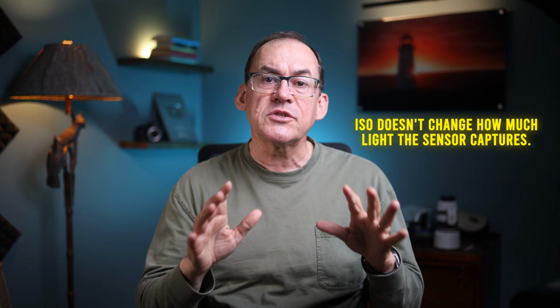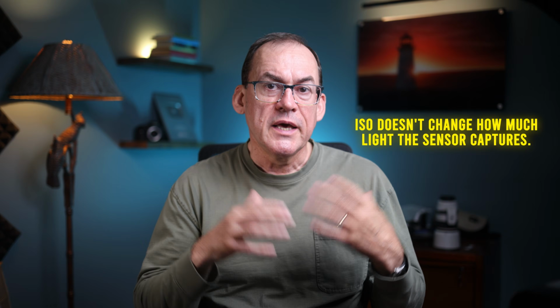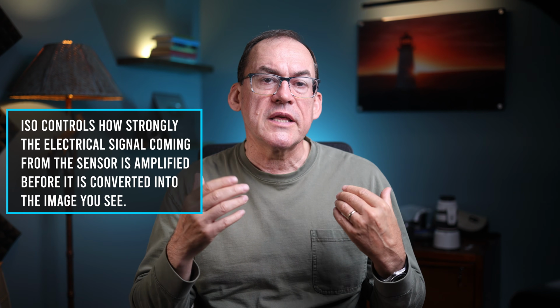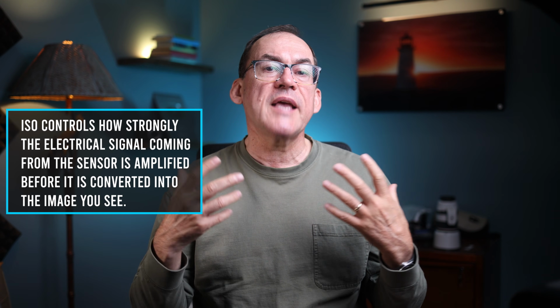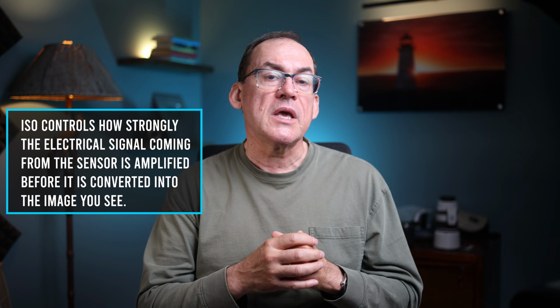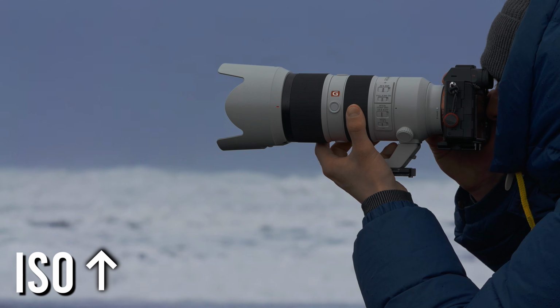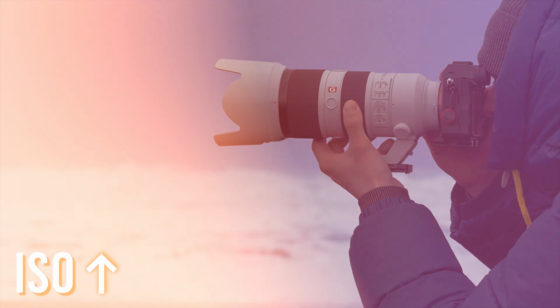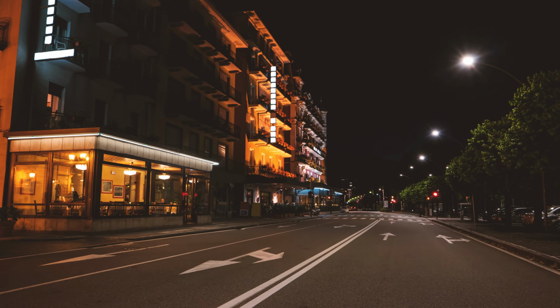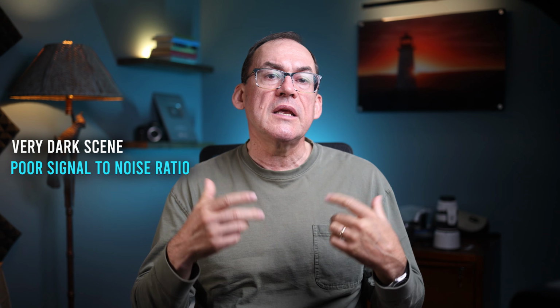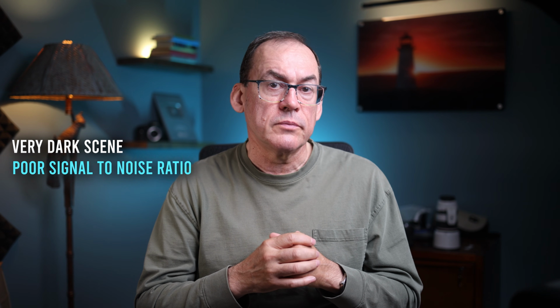Okay, to understand these questions, we first need to understand that ISO doesn't change how much light the sensor captures. Instead, ISO controls how strongly the electrical signal coming from the sensor is amplified before it's converted into the image you see. In many cameras, as you increase the ISO, the camera simply applies more amplification to that signal. The darker the original image, the more amplification it needs, i.e. a higher ISO. That's why high ISO images are noisy. It needed lots of amplification, meaning it was very dark to start with, also meaning that it had a poor signal to noise ratio, making it noisy.